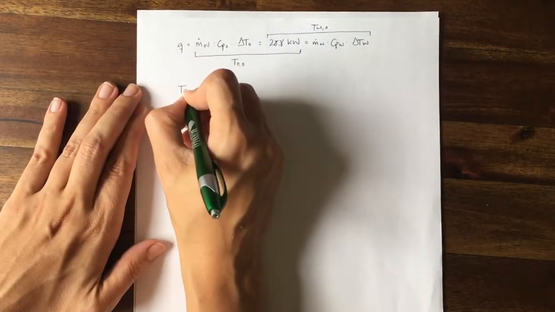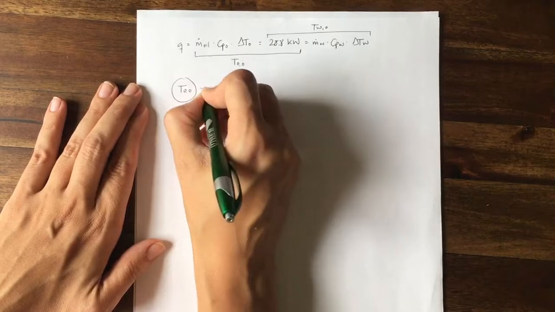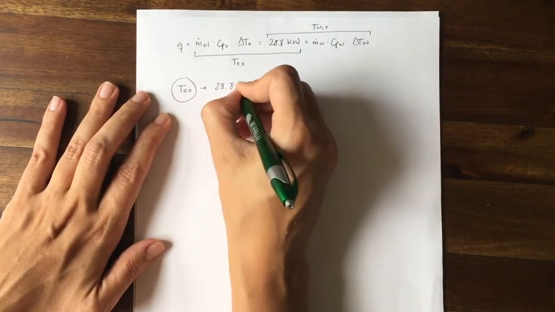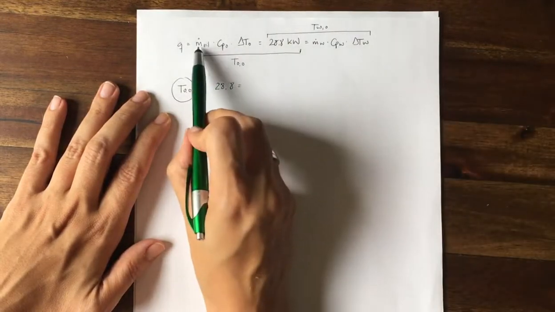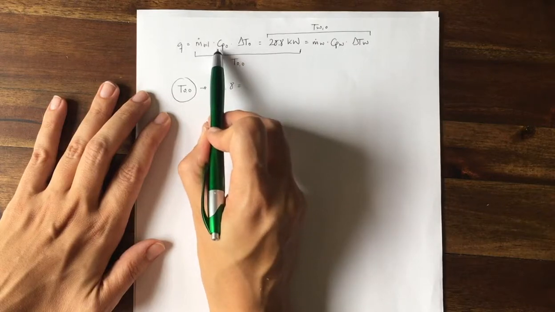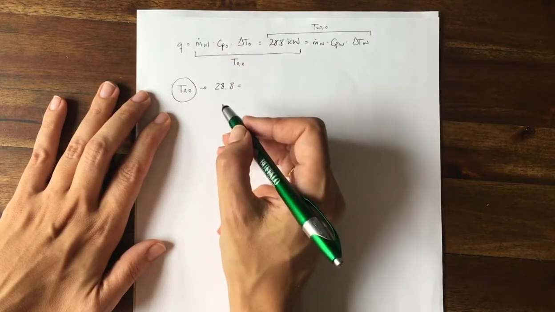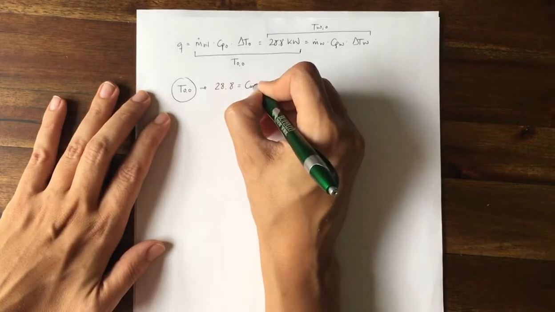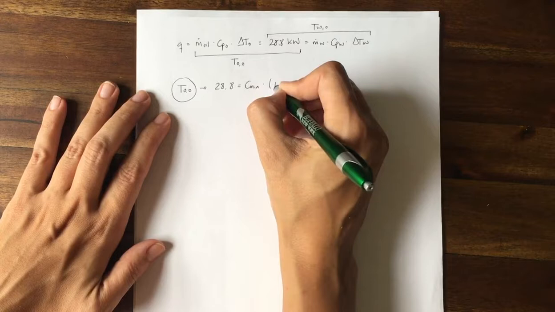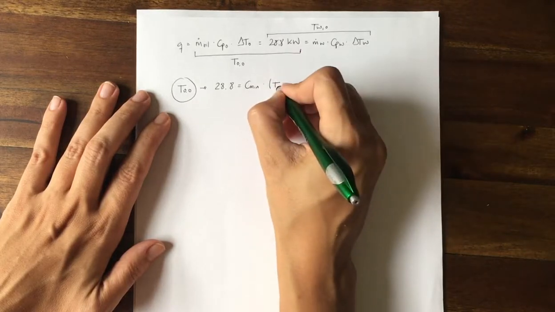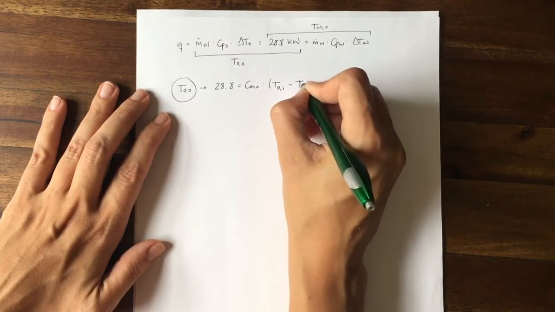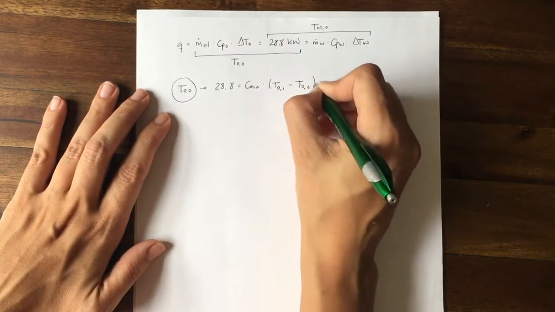So the temperature of the oil at the outlet: the heat rate, which is equal to 28.8, is equal to the flow rate of oil times the thermal capacity of oil, that's the minimum capacity, times the temperature of the oil at the inlet minus the temperature of the oil at the outlet.